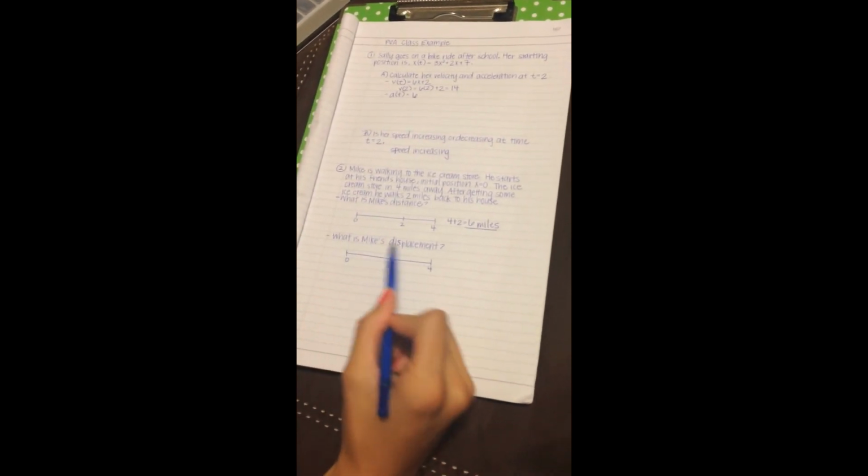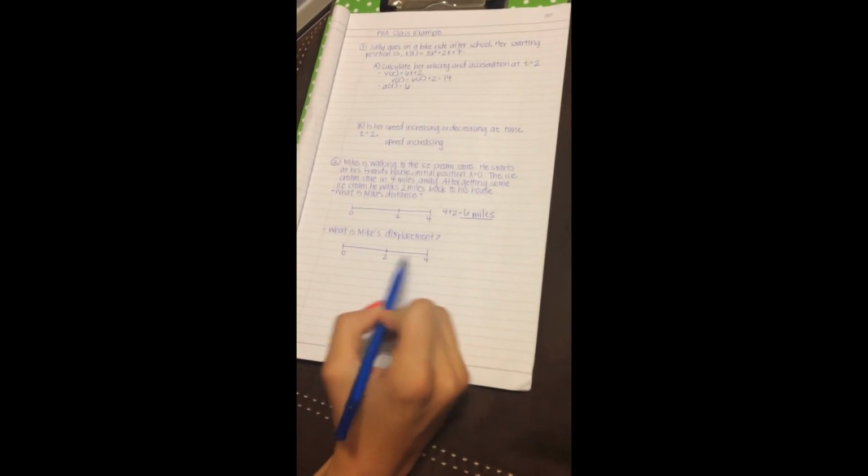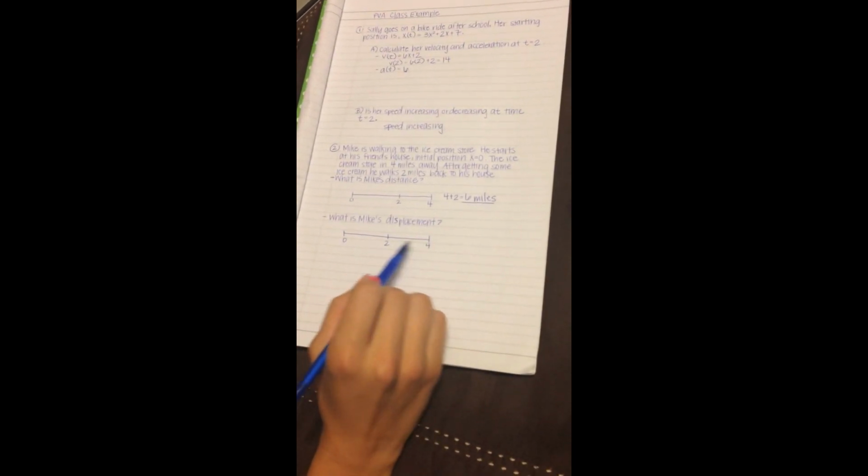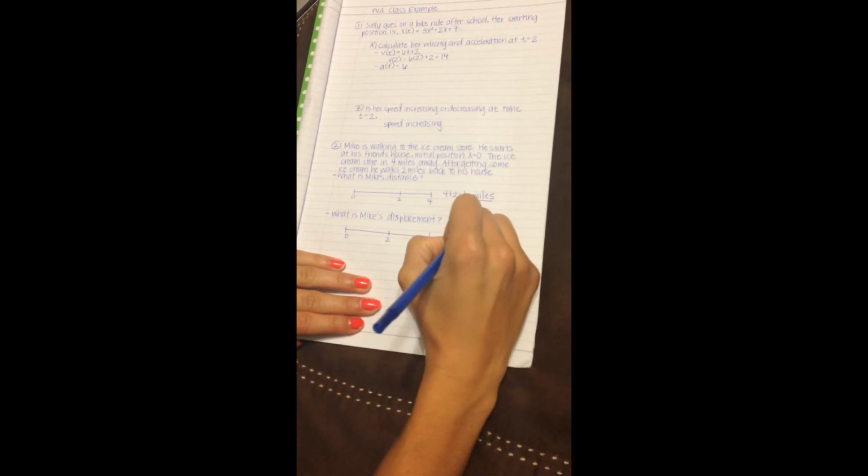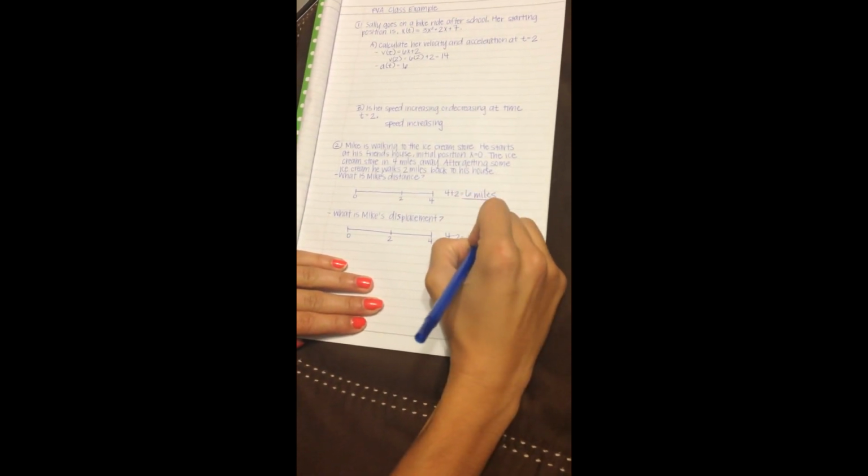So to find what is Mike's displacement, you subtract 4 and 2. That's because you're trying to figure out how far away Mike is from his initial position. So 4 minus 2 equals 2 miles, which is his displacement from his initial position at his friend's house.